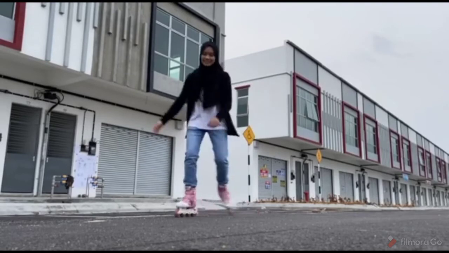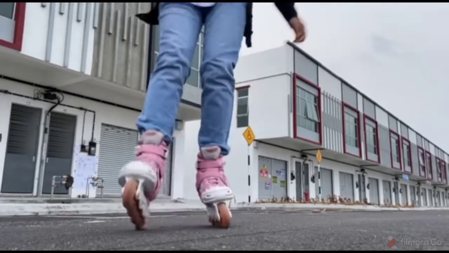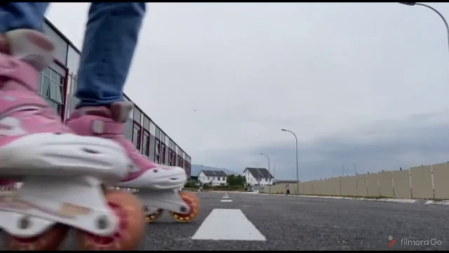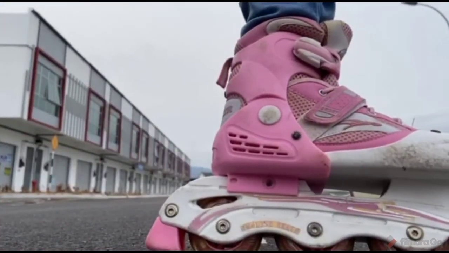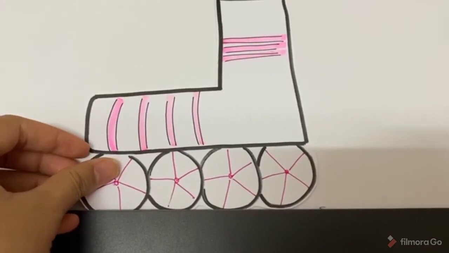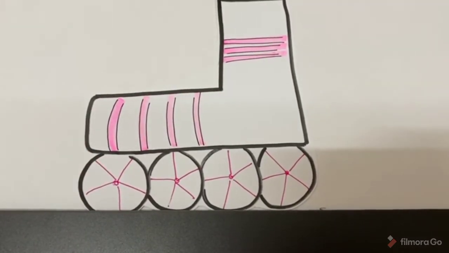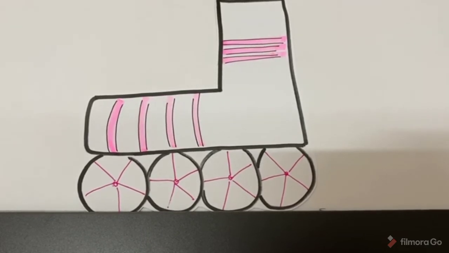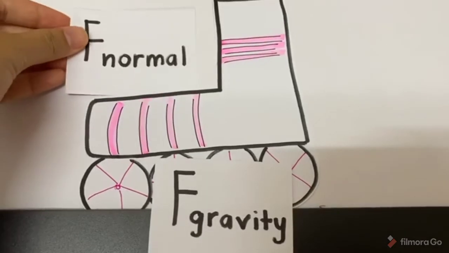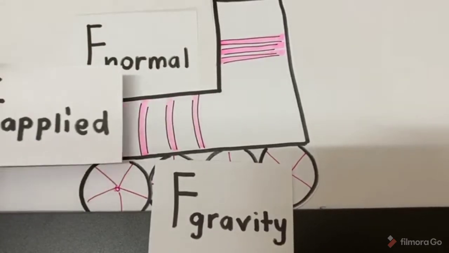In order for the skater to begin moving, they must experience a force in the direction of motion, which causes them to accelerate from rest to some velocity. The free body diagram illustration is like this, where here is the ground and here the rollerblade. The forces that act on this station are the gravity force, the normal force, and the applied force.